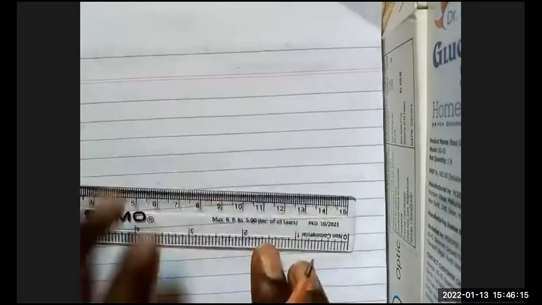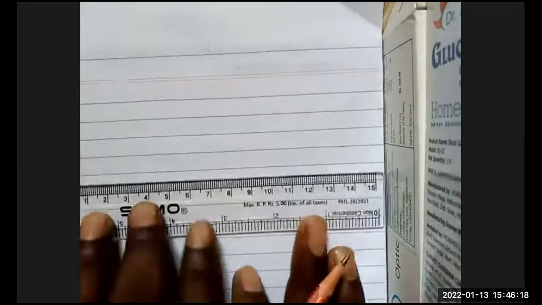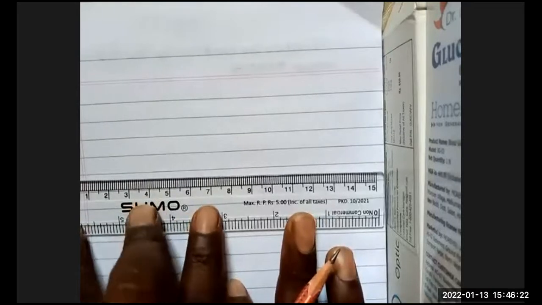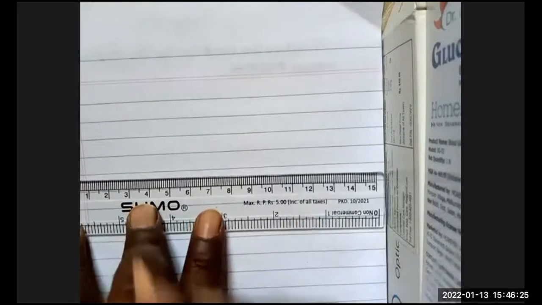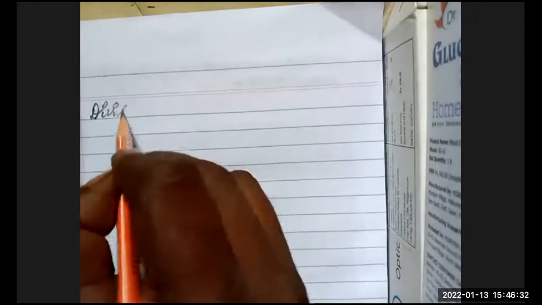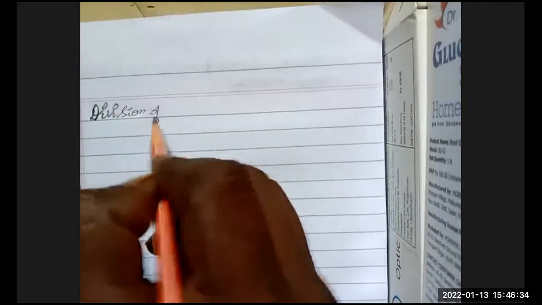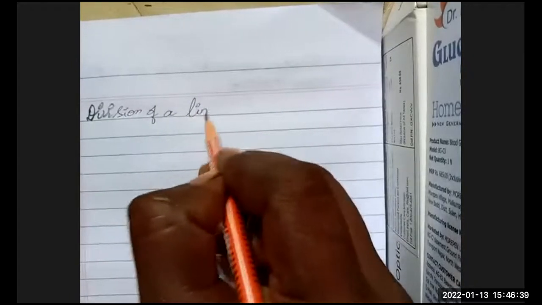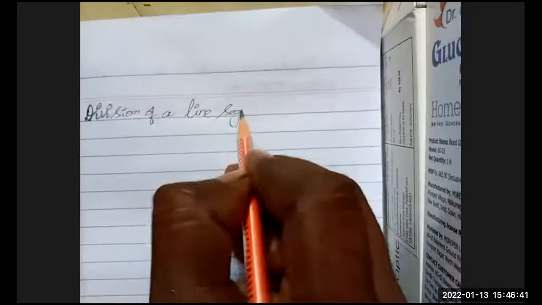Divide करना है तो कैसे भी divide कर सकते. Suppose you are given a line segment or maybe a scale, and if I ask you to divide it into two pieces, definitely you will divide it in many methods. But here, when a ratio is given, suppose here, let me write the title, division of a line segment. Line is different from line segment.